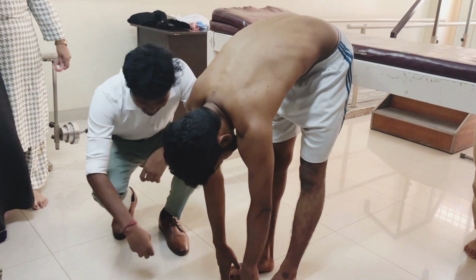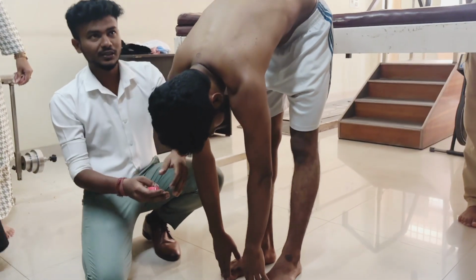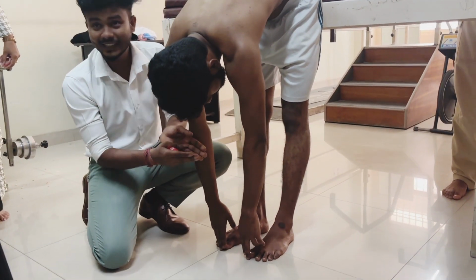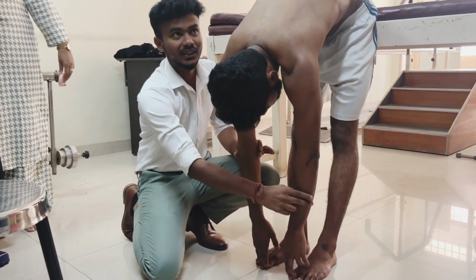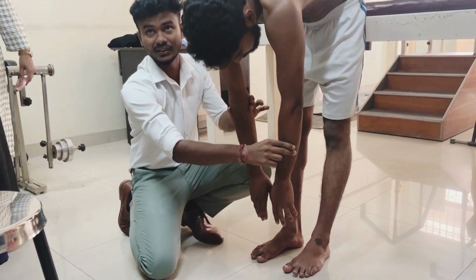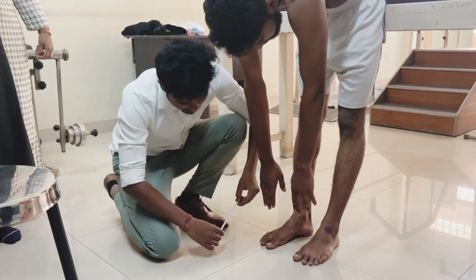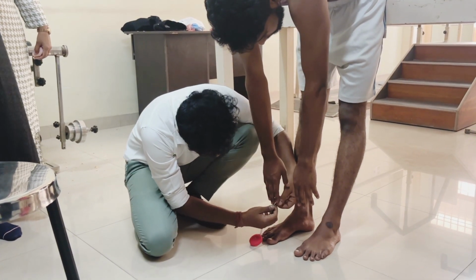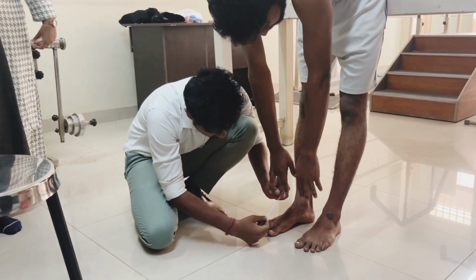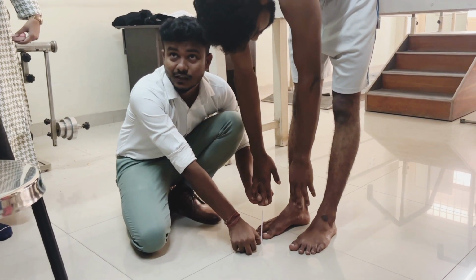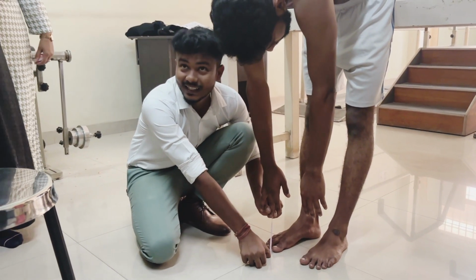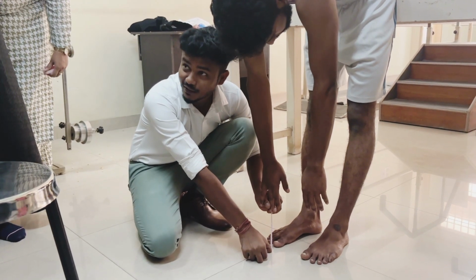Usually when the patient does flexion, if fully flexible, he touches the floor. Suppose the patient is like this, here we are going to measure the distance between the tip of the middle finger and the floor. Tip of the middle finger to the floor.